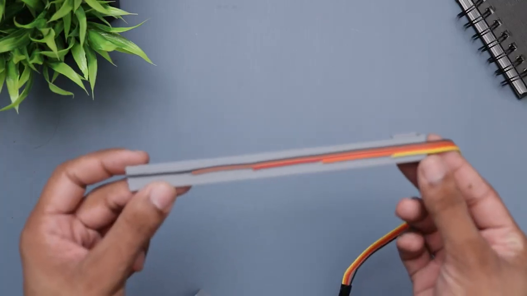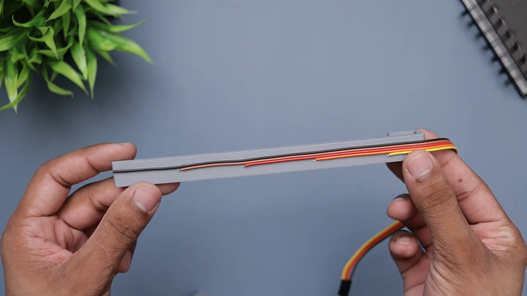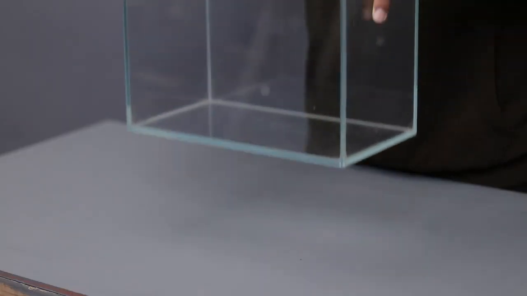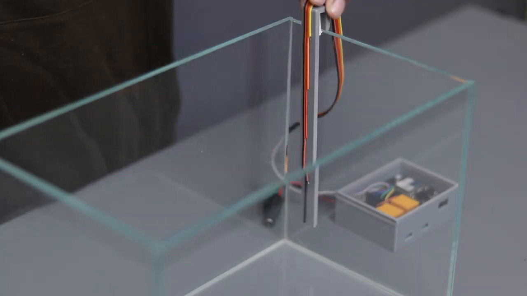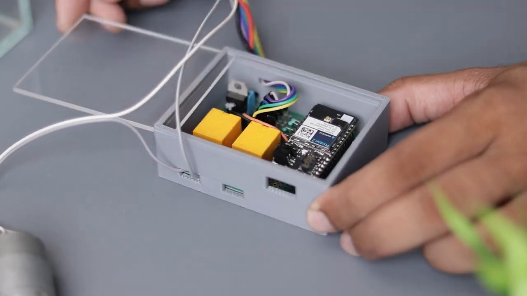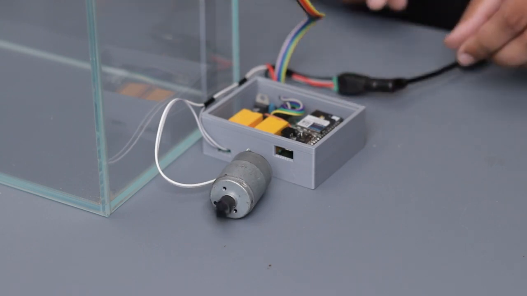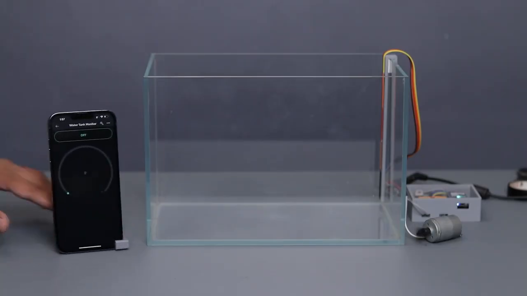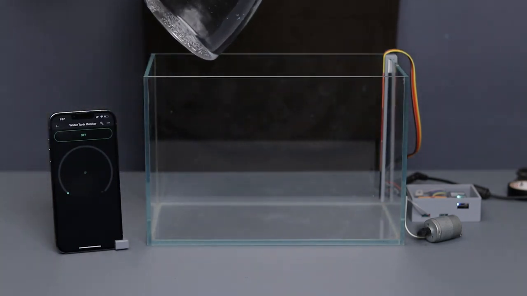Okay, so here I have designed this thing on my 3D printer and glued the wires on it in this manner. Then I connected it to the board. And this is specifically designed for this glass container. Then I connected a 12-volt motor as a water pump and set up everything. As I connected the power, you will see the motor start spinning. It's because the water level is below 25%. It will automatically stop when the water level reaches 100%.